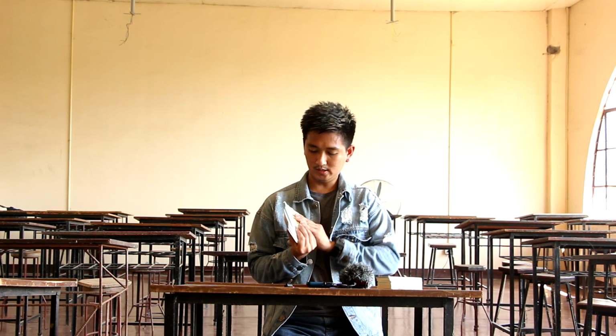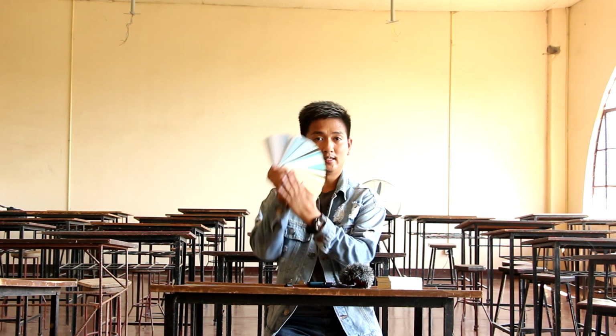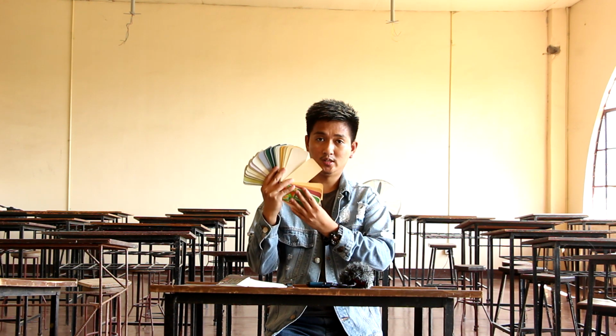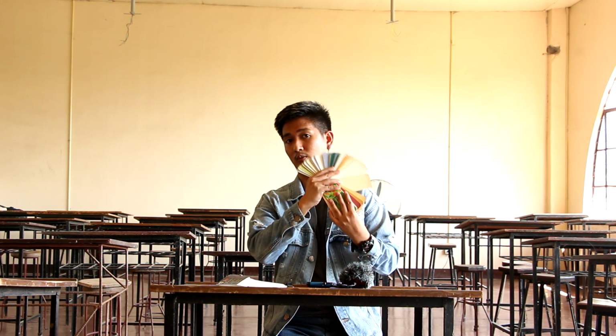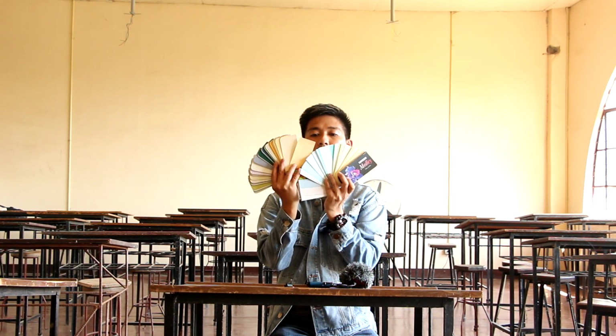So I have in here some swatches in which it has different colors, like this one. So the paint manufacturing companies give swatches for you to choose from with your projects. You have here.